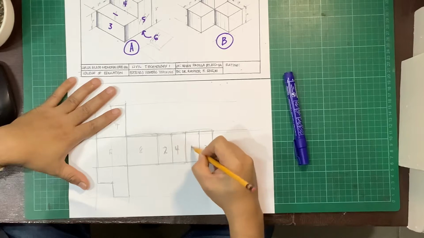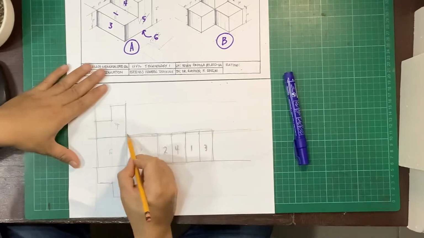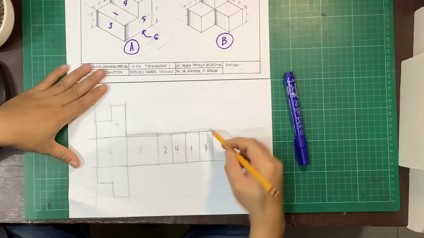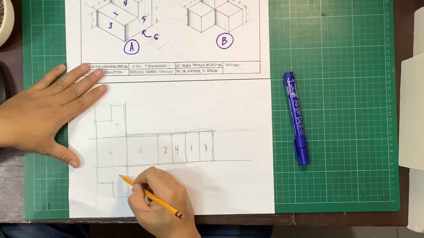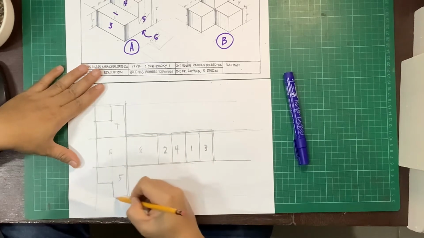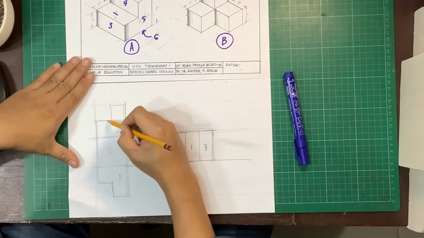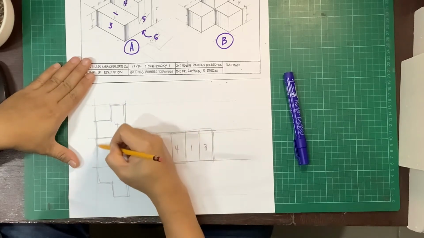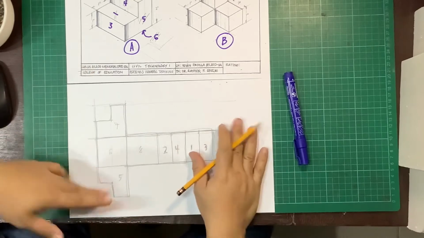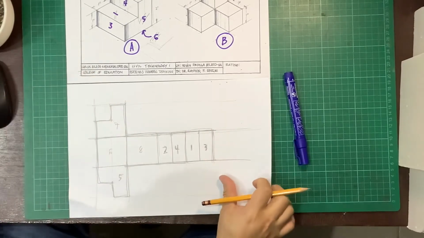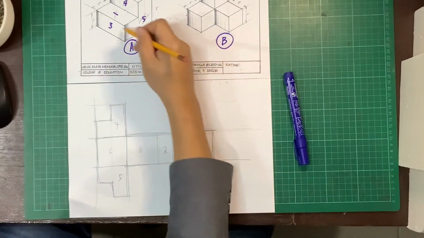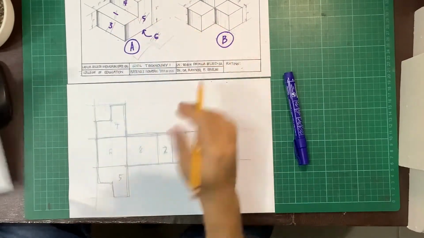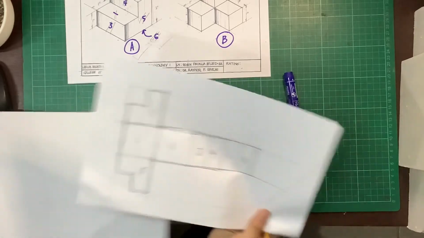Okay, so this basically becomes the surface development of object A. This is number 5. Okay, so our activity later, we will assemble this so that it will look like an actual object. Okay, so let's try. So we're already done with object A. This is object A's surface development.